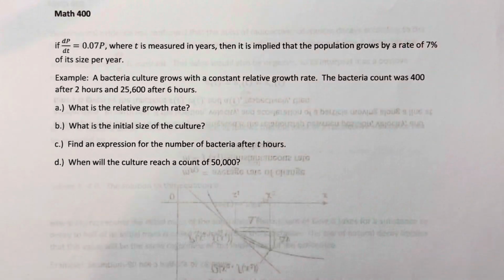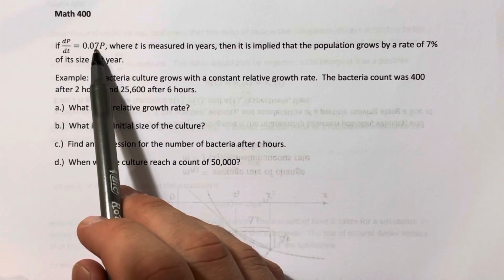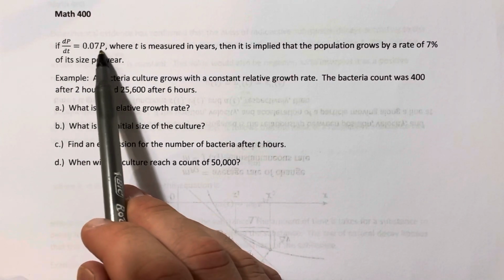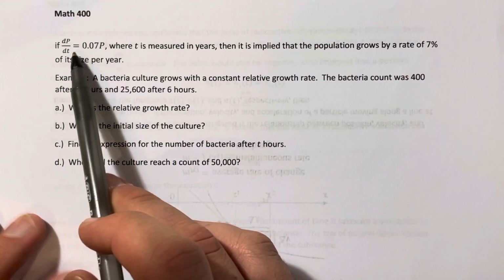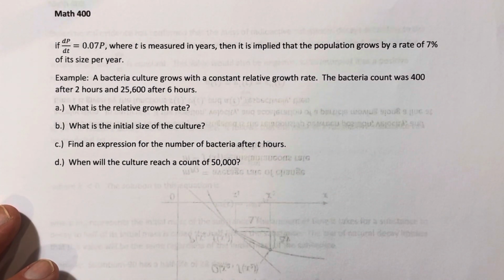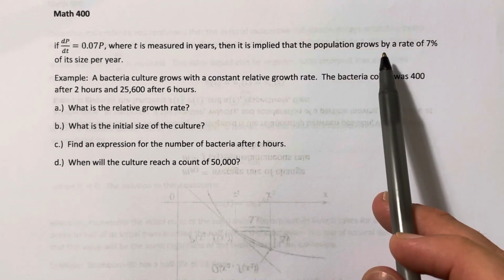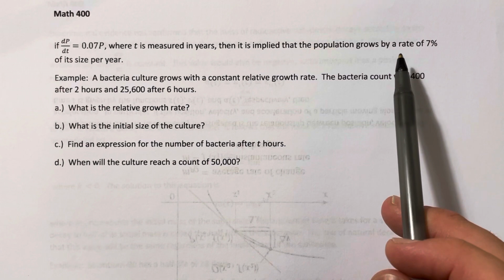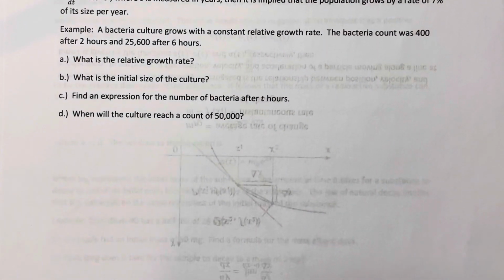To give you an example to understand that, if we have a value of k equal to 0.07, so if I have this specific differential equation representing the population growth model, that 0.07 is the relative growth rate of this population relative to its size. That means the population will grow at a rate of 7% of its size per year. That's essentially what that's talking about. So let's get into an example now.